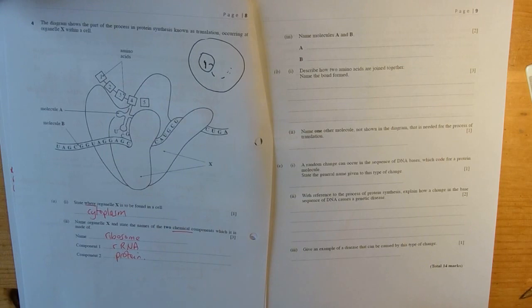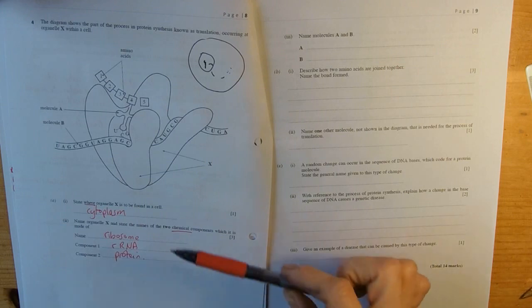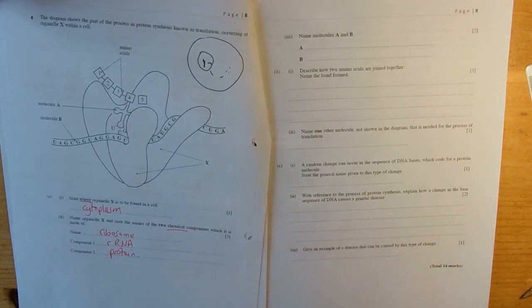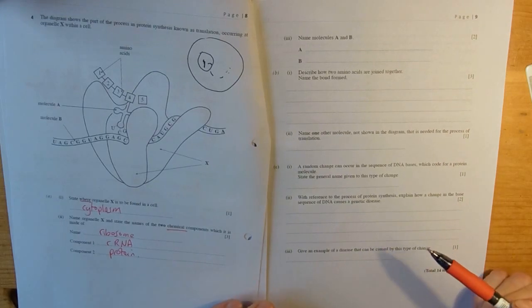If you're ever not quite sure about what anything living is made out of, protein is usually a good suggestion, as most things are made out of some sort of protein. So you should definitely have got cytoplasm, ribosome and RNA, certainly, 3 out of those 4.